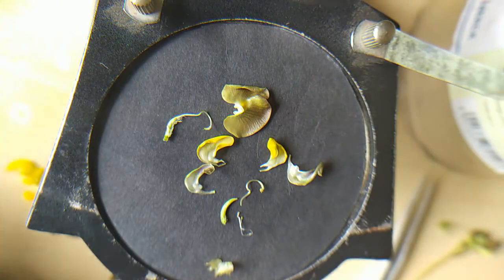So this is the dissection of green gram. The arrangement is the same as that of the urad bean. Thank you.